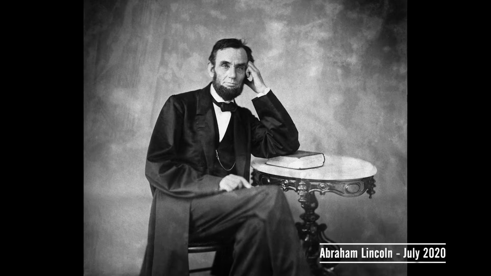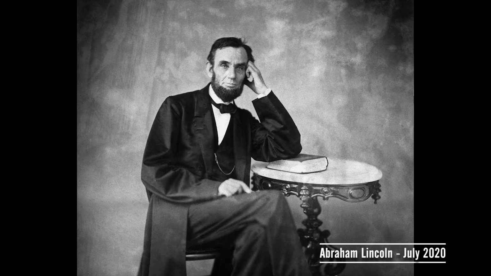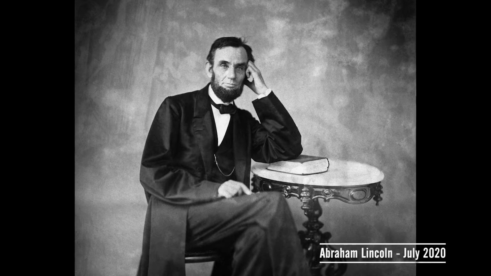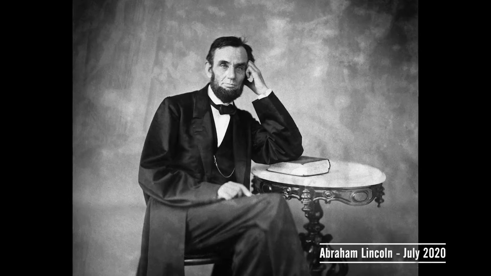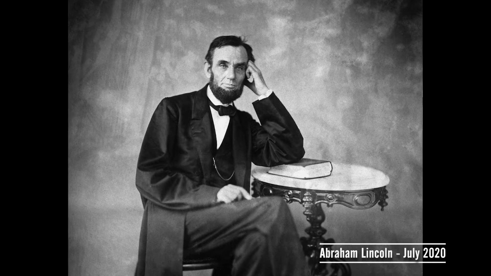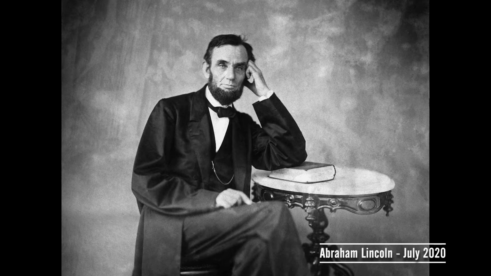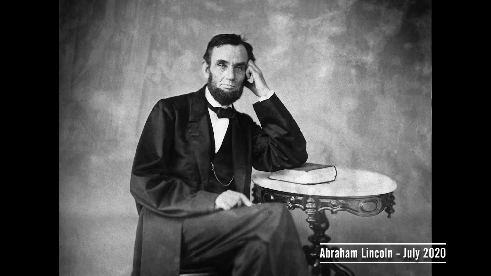4 border slave states, Delaware, Maryland, Kentucky, and Missouri, remained on the Union side, and many others in the North also opposed abolition. When one of his generals, John C. Fremont, put Missouri under martial law, declaring that Confederate sympathizers would have their property seized and their enslaved people would be freed, the first Emancipation Proclamation of the war, Lincoln directed him to reverse that policy and later removed him from command.